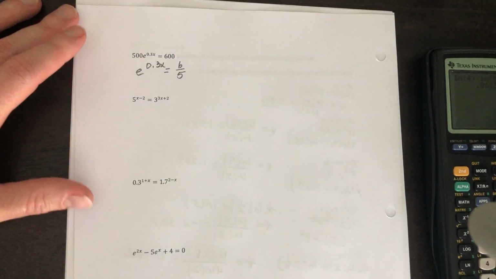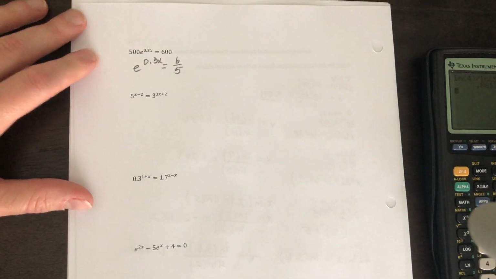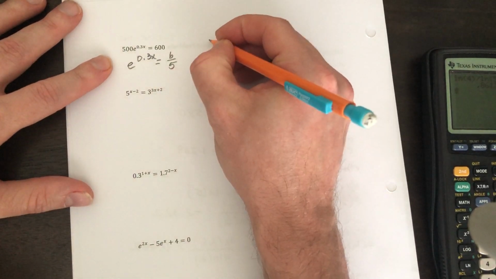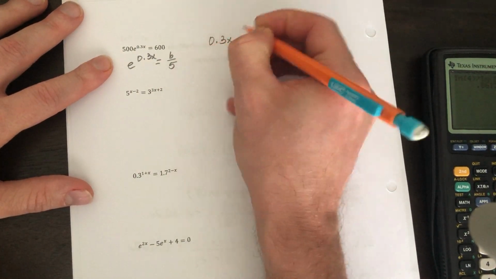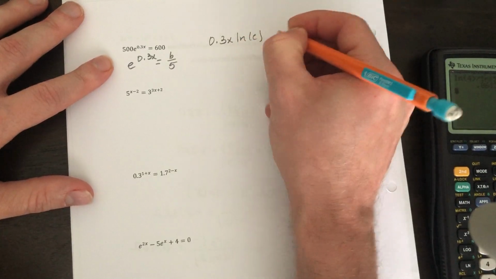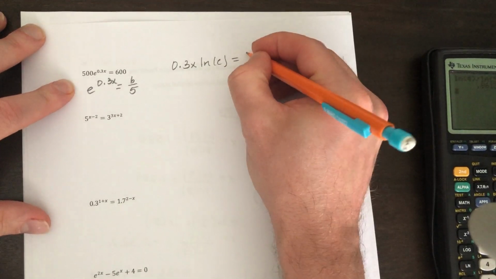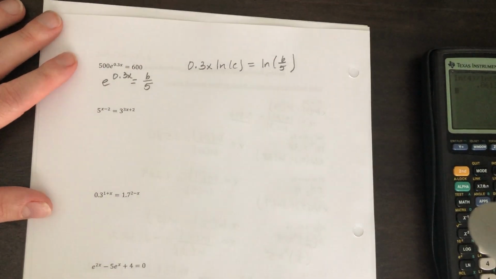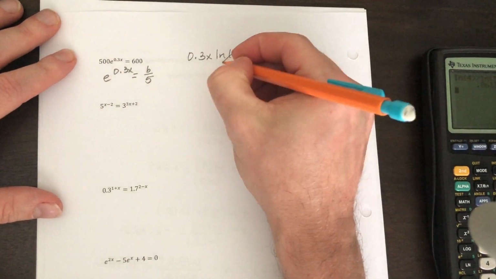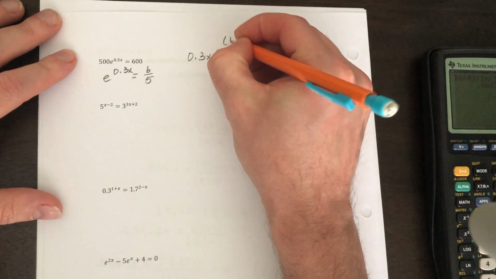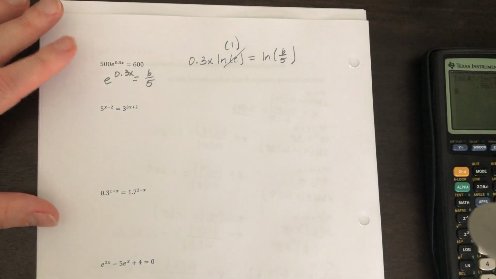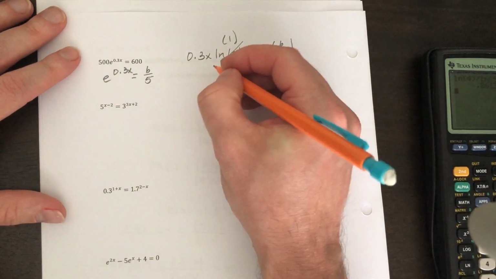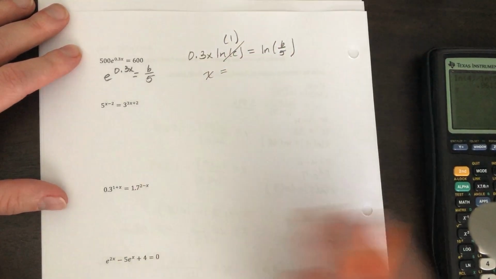You cancel the zeros. Okay, so what we're going to do from here is natural log both sides. We bring the exponent in front. Natural log of e is equal to natural log of 6/5. Now, if you remember, natural log of e is 1. And so what we're going to do is just divide by 0.3 and we'll get our answer.